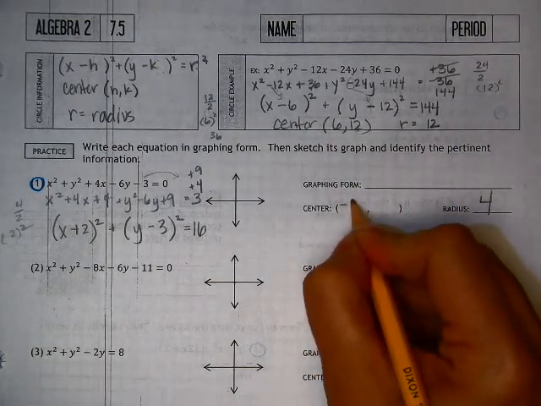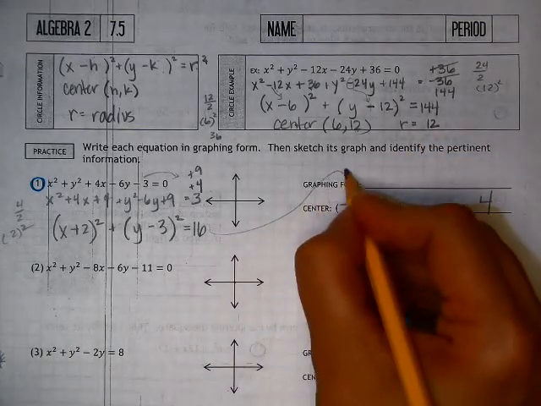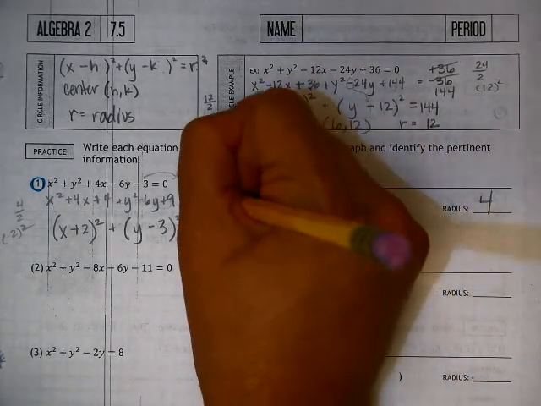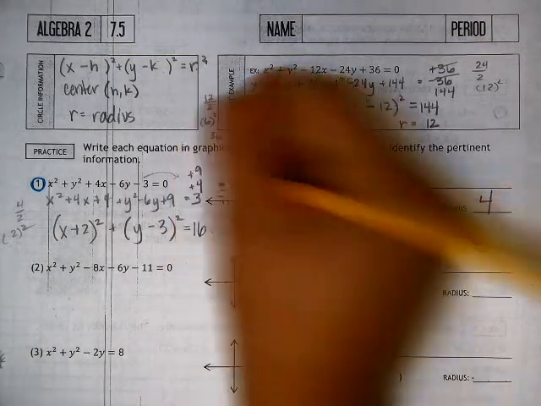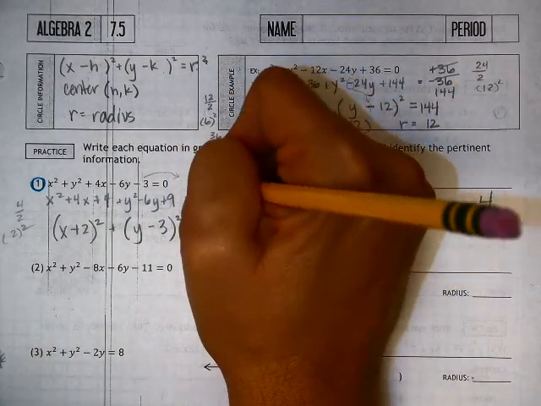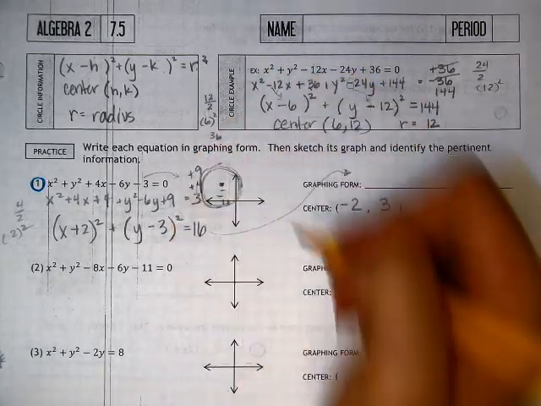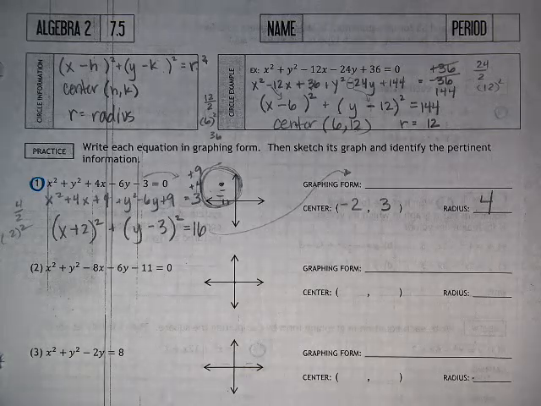The center is opposite and opposite. And that is in graphing form. I'm not going to rewrite that. So we have negative 2, 1, 2, 3. And then we have a radius of 4. And we just draw it as best as we can. And that's about as good as I can do for a circle for right now.